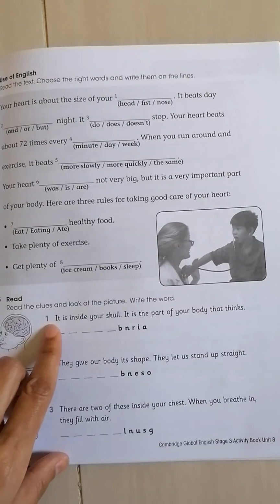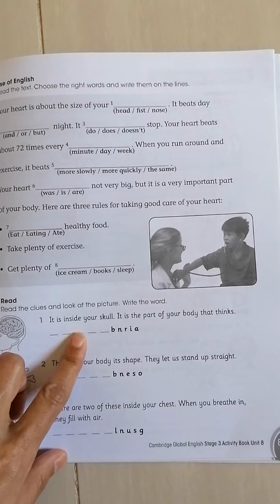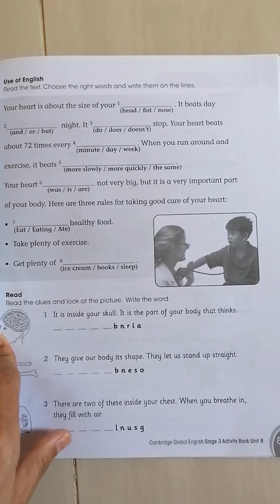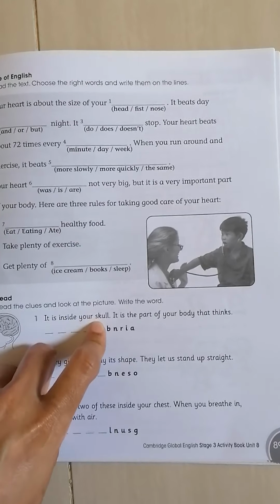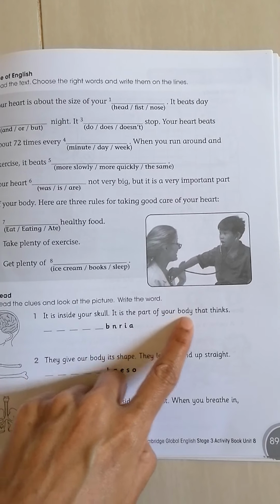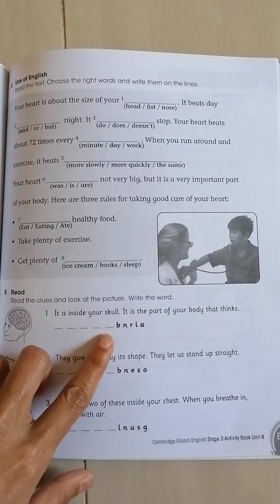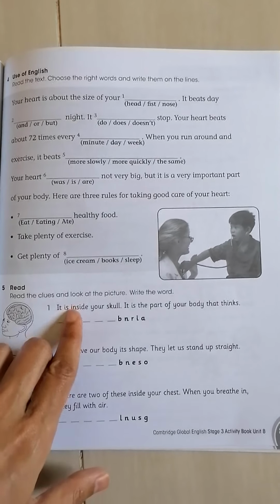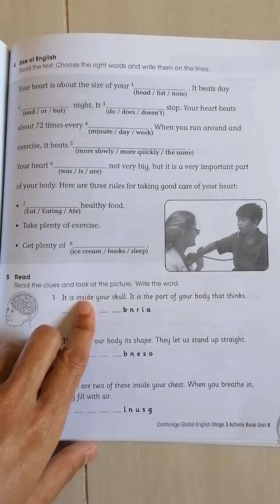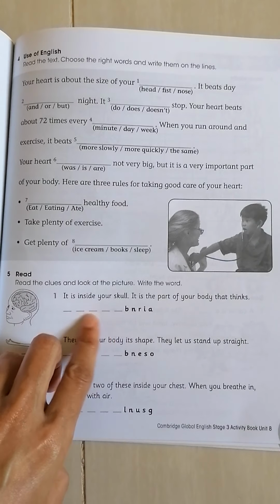Here you have to read the clues and to write the word of the picture you see. It is inside your skull. It is the part of your body that thinks. These are the definitions of these words. So this is very important to learn and memorize, okay? So what do you think is this?